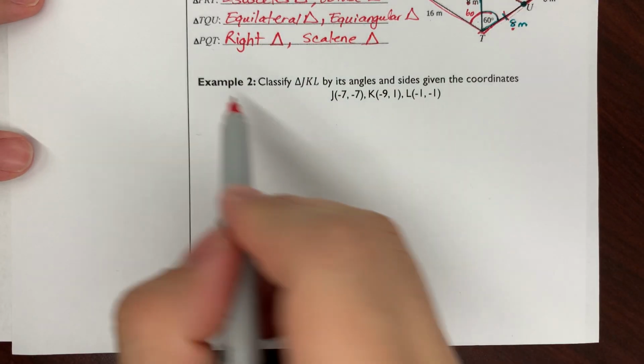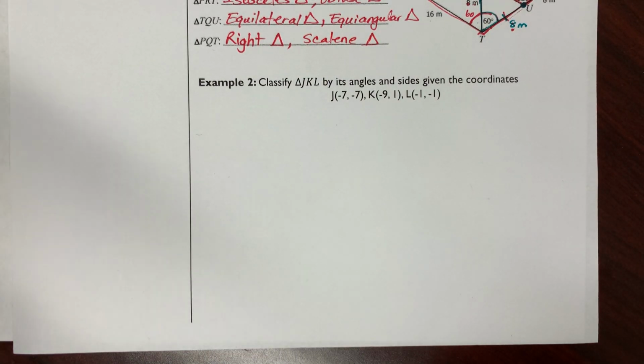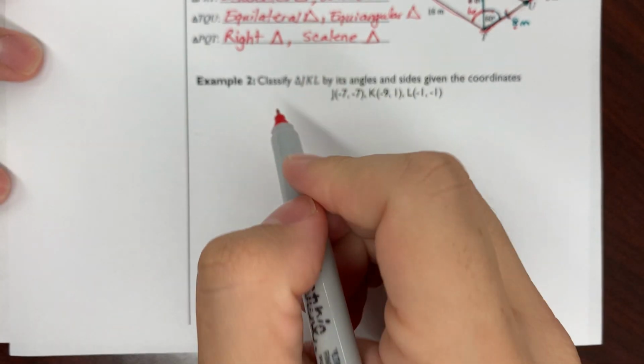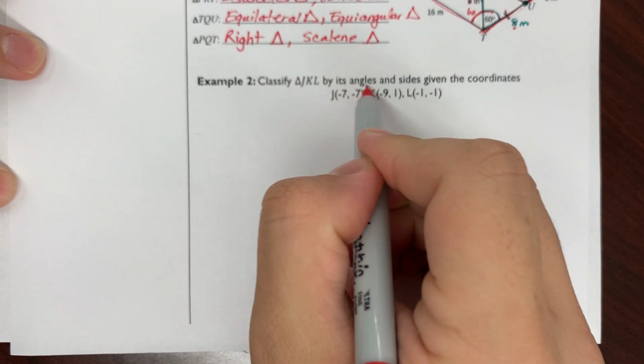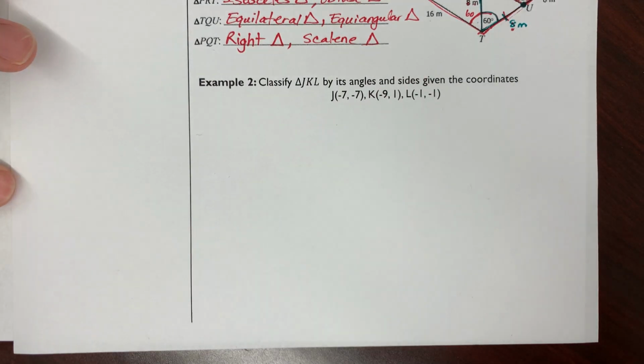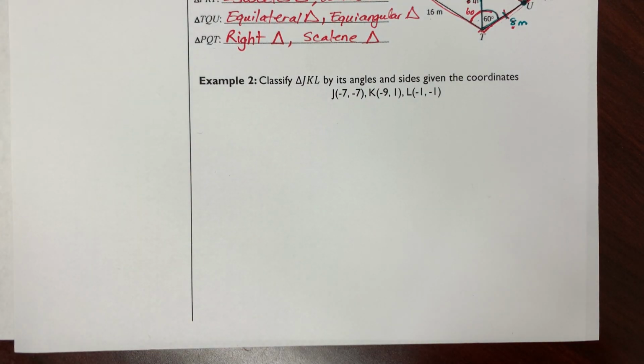So this is the one that I've seen so many times on so many different FSA preps, and so many students have said they've seen this on the FSA. So we want to make sure that we understand how to do this one. This one is saying classify triangle JKL by its angles and sides given the coordinates. All right. So let's go ahead and look at this.